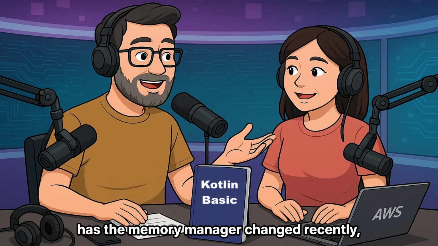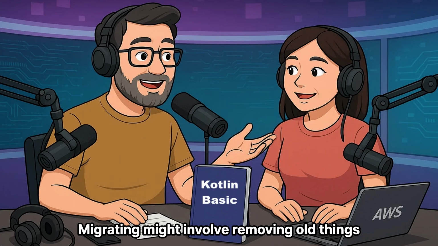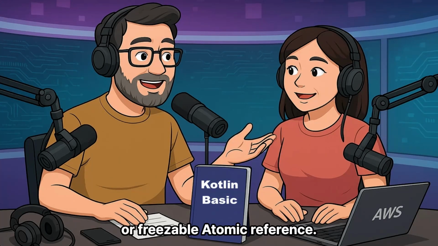Has the memory manager changed recently? Yes. There was a major shift to a new memory manager. Migrating might involve removing old things like @SharedImmutable or FreezableAtomicReference; use AtomicReference now, and exceptions like the freezing exception are gone. Tips for faster native compilation.